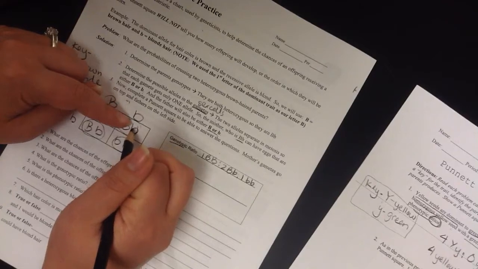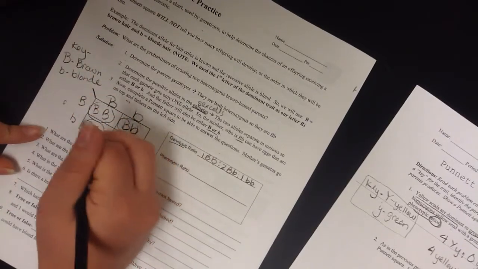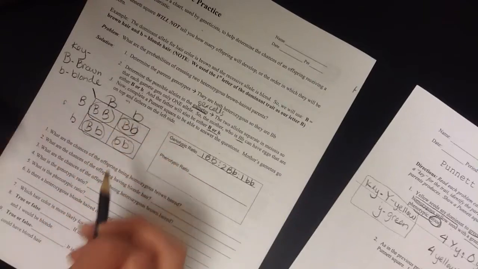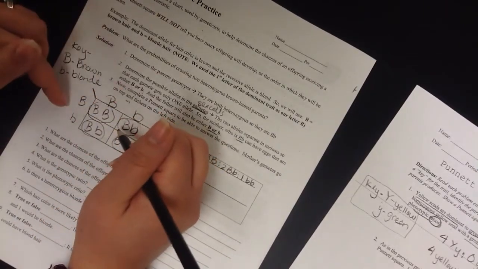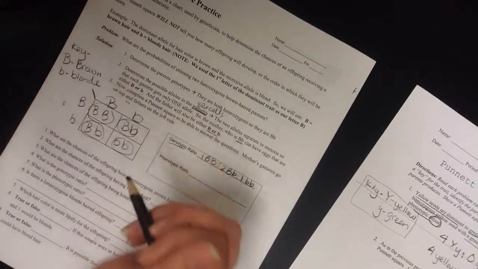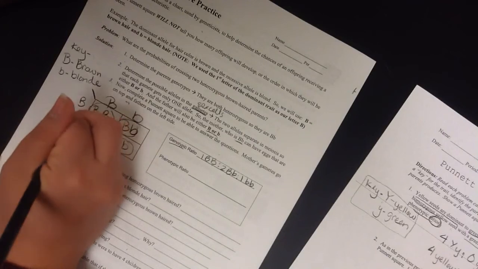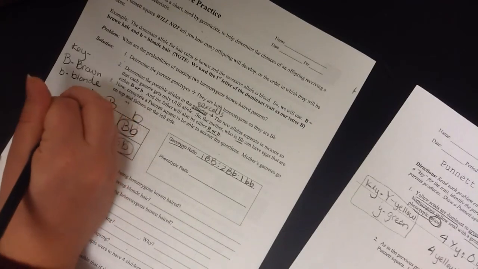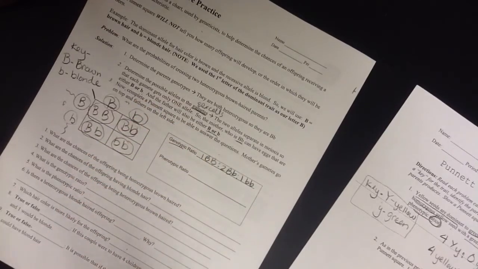Or if this one got fertilized, this one would be the outcome. So you have to count them as together. Because that's the only way it's going to count, if the sperm fertilizes the egg. So these would be little sperms, and these would be eggs. Just to kind of visualize how this works.